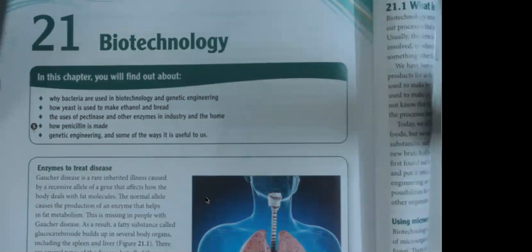This is really a very interesting topic for biology students and for general interest for all, I think. Biotechnology, as the name indicates, I think, can you guess what it means? Would you like to just tell me what it means? This is a combination of two words, right? Bio and technology.